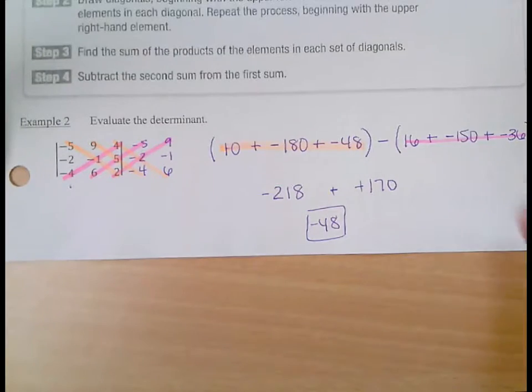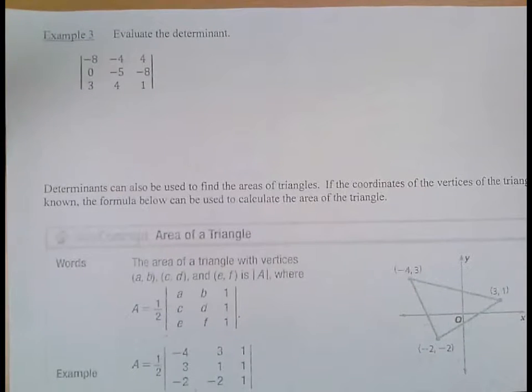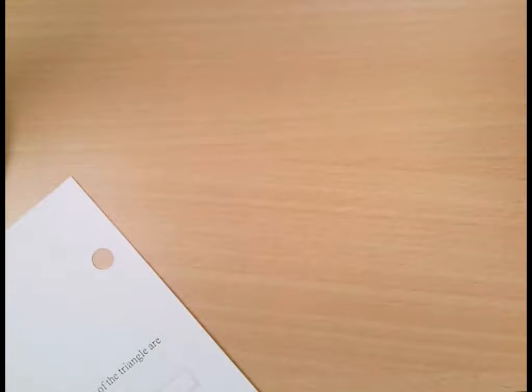So, for example 3, this one you're going to work through in your groups or individually, without me leading you through it, to make sure you understand how to do it. So work through example 3, and in a minute here I'll walk around, and if there's questions, let me know.